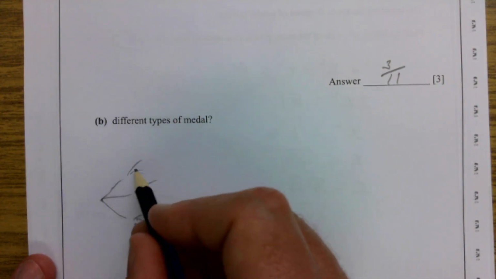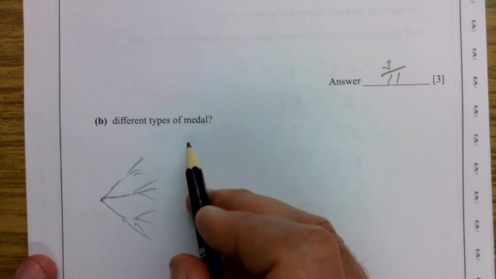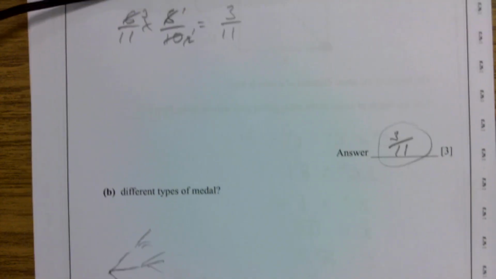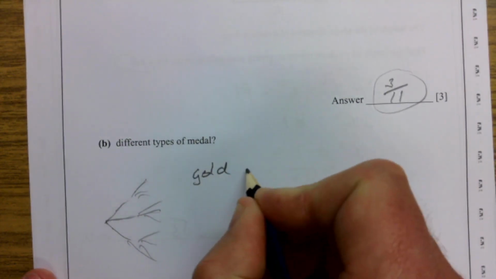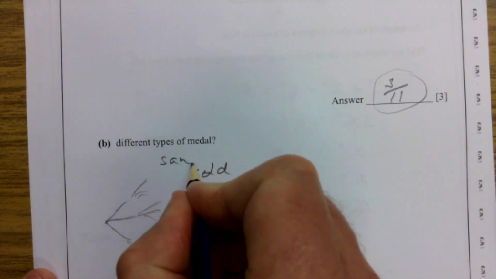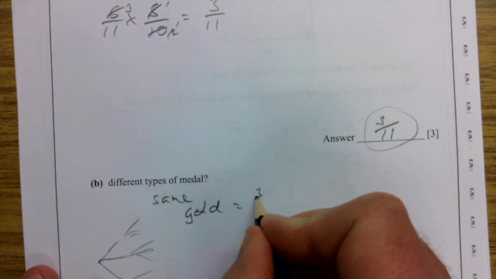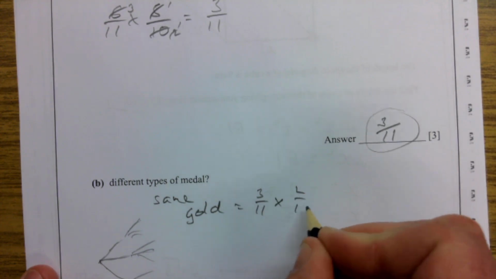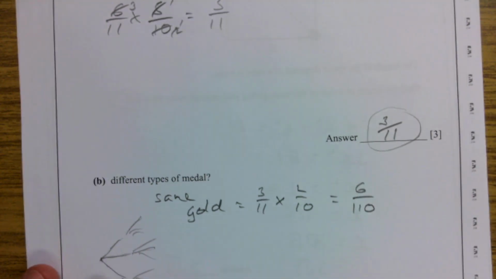So that'll be kind of gold, gold, silver, silver, and bronze, bronze. So I'm going to work out that probably they're the same, and then subtract it from 1. I'm already part of the way there, because I've worked out this one already for the silver ones. So for gold, I'm going to go for gold. And how many gold are there? There's 3, so it's going to be 3 over 11 times 2 over 10, and that's going to be 6 over 110.